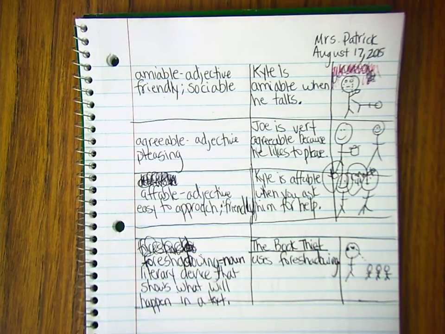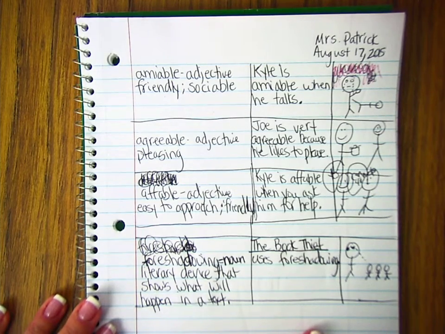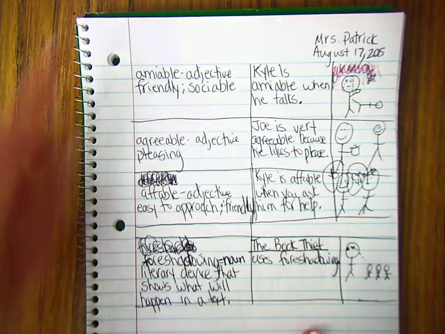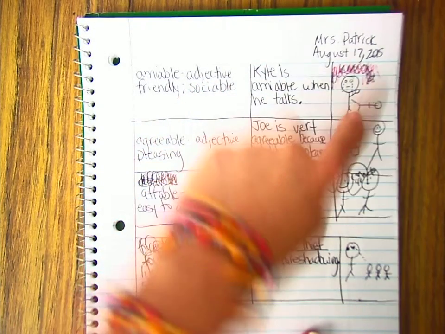Today I'm going to teach you how to set up your Katja notebook. We're going to use the same notebook we use for our vocabulary words. So you see I have my vocabulary notebook. It's all set up with my words, part of speech, definition, use the word in the sentence, and a picture.